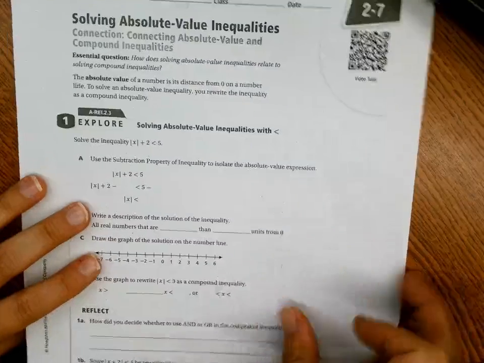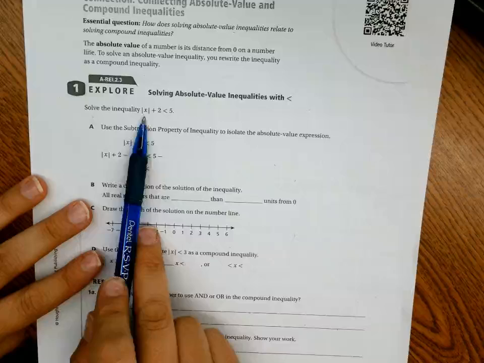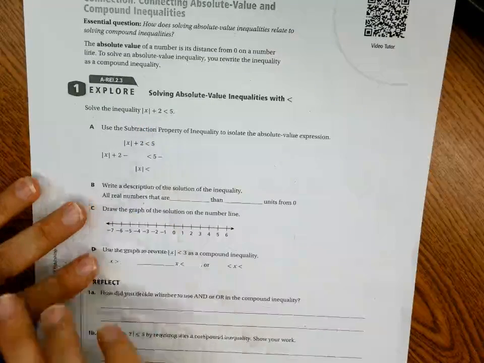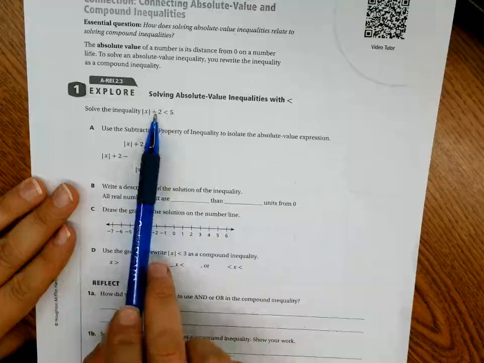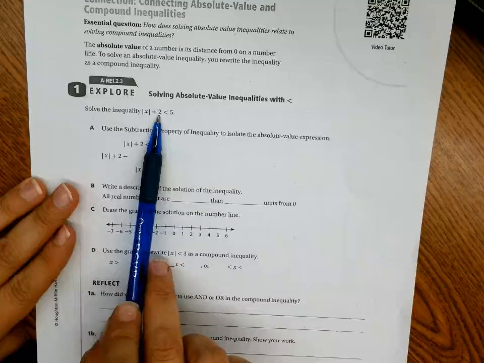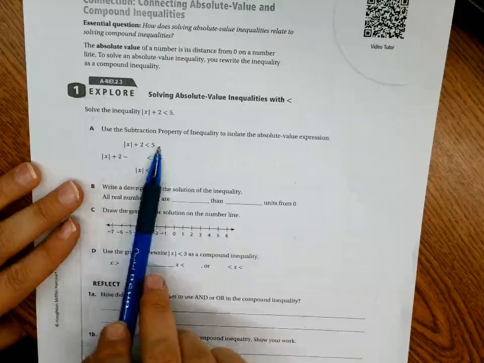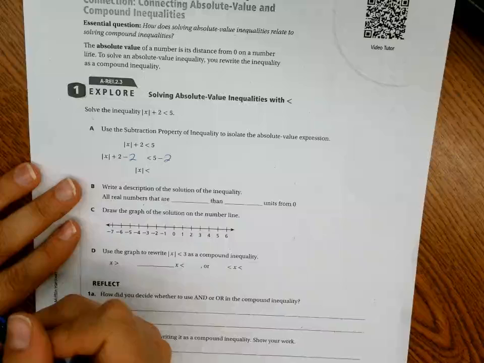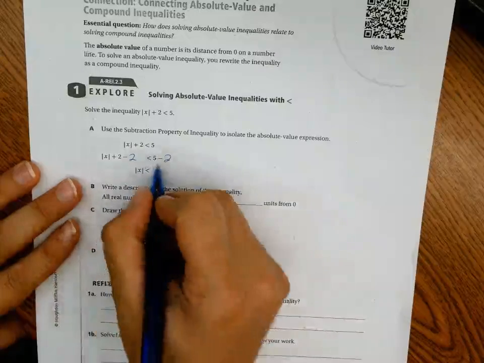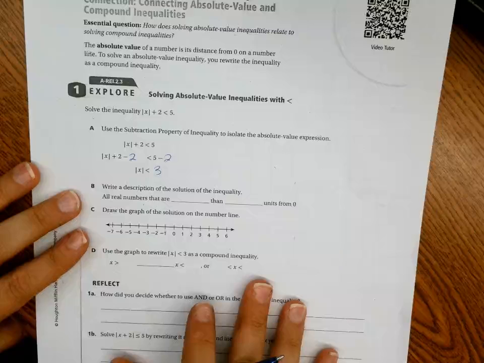Alright, so let's look at this. Solve the inequality. The absolute value of x plus 2 is less than 5. The first thing that you always want to do is isolate the absolute value bars, which means you need to get rid of that plus 2 by using opposite operations to move it to the other side. So we are going to subtract that 2 from both sides so that we can get the absolute value bars isolated. So 5 minus 2 is 3. All right? So the absolute value of x is less than 3.